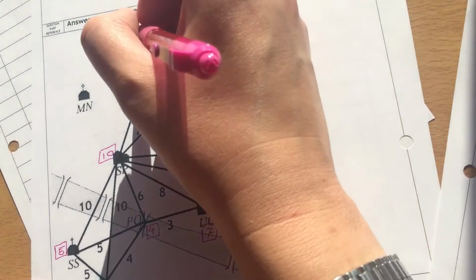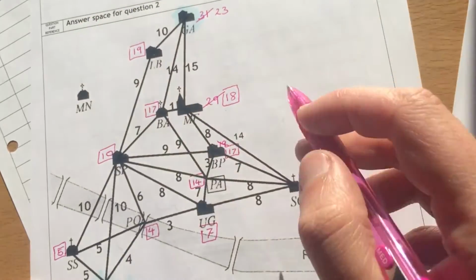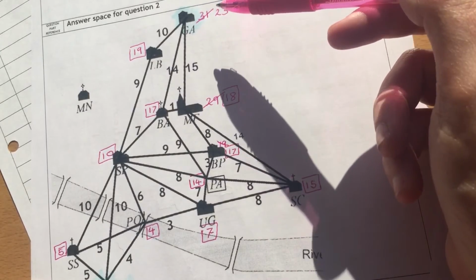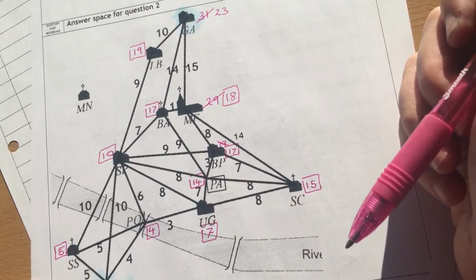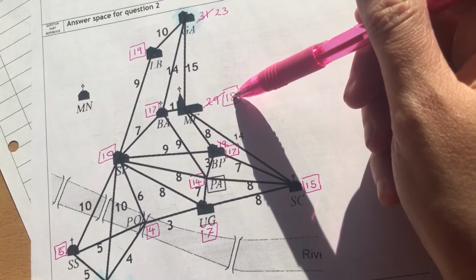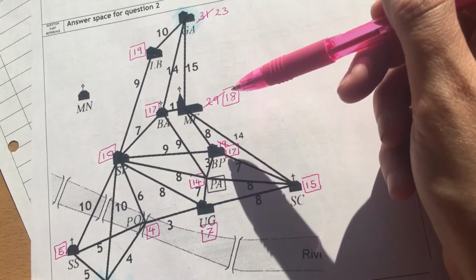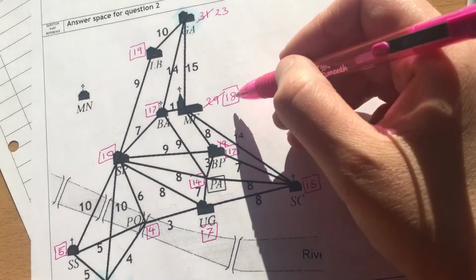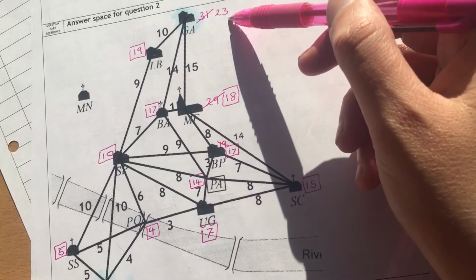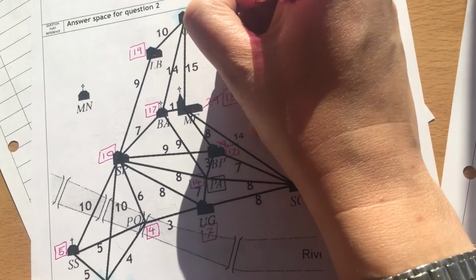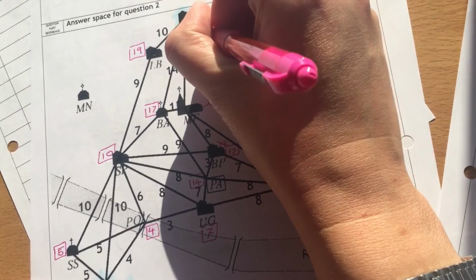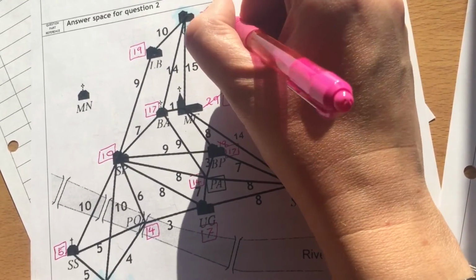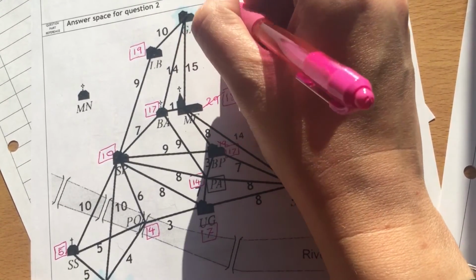Right, the next smallest thing is this 19. So from here, 19 plus 10 is 29, and that's bigger. That's rubbish. 18 plus 15 is not 23, it's 33, so we would have kept that 31. Then we've got 19 plus 10, so we'd cross the 31 out nicely and write it as 29.